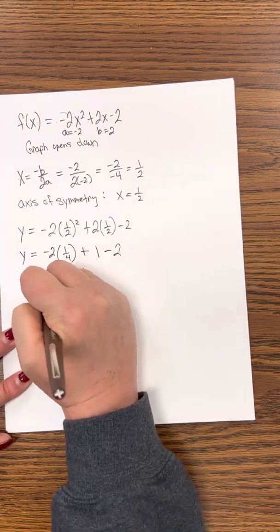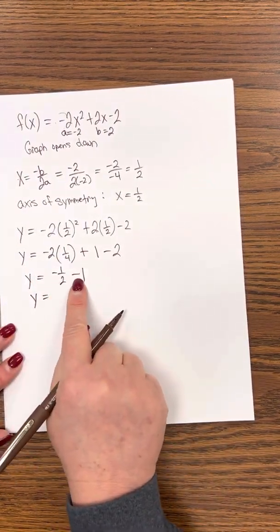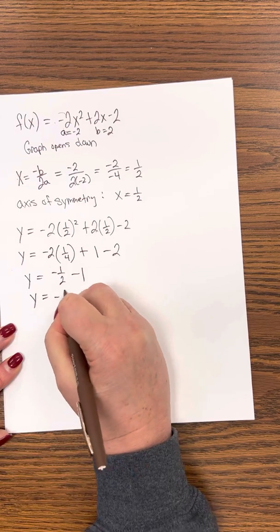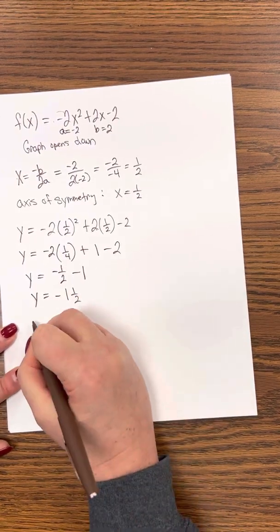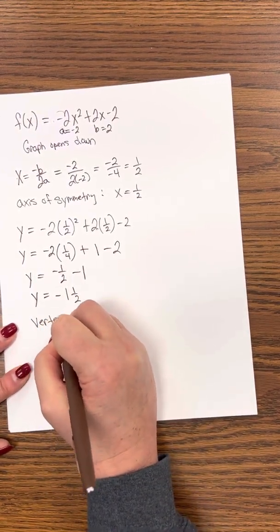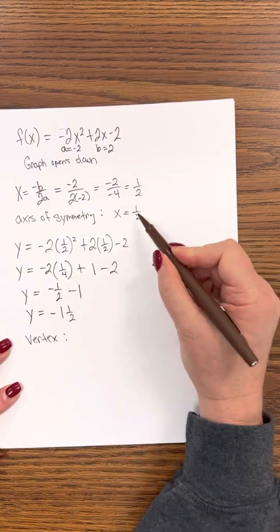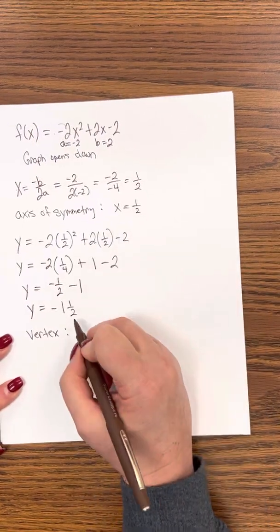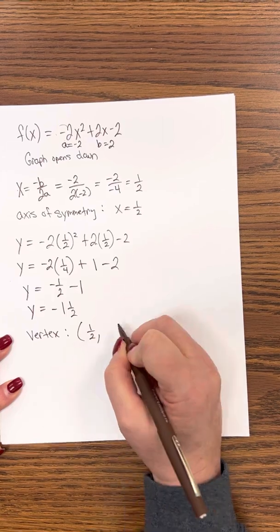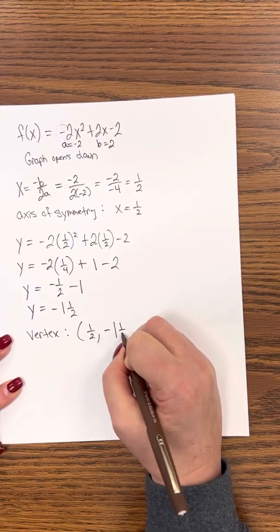Here, this equals negative 1 if you put those together. And then, if you finish this, those are both negatives, so you add them, so you can just put it together as negative 1 and 1/2. So your vertex is, the x was the 1/2 when we got our axis of symmetry, and our y coordinate is the negative 1 and 1/2.